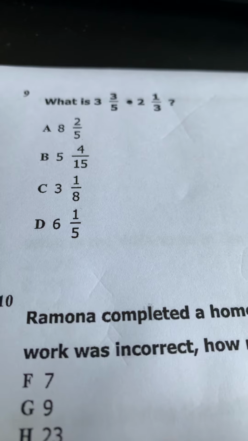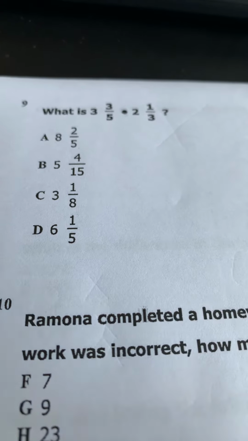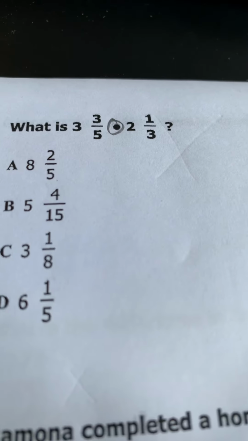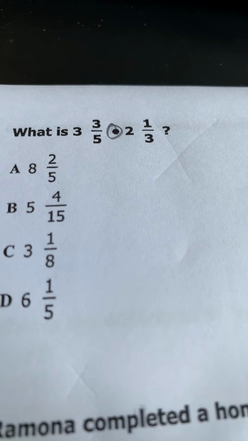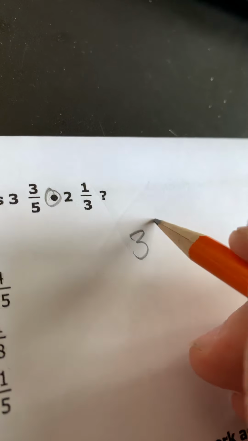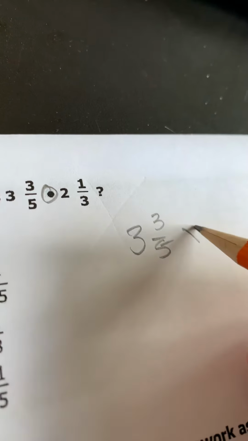All right, here we go. Number 9, fractions. Everybody loves them. What is 3 3/5 times 2 1/3? Okay, first of all, we're multiplying. Okay, we are multiplying. We are not adding. We are not subtracting. We are not dividing. We are multiplying. So I'm going to take 3 3/5 times 2 1/3.